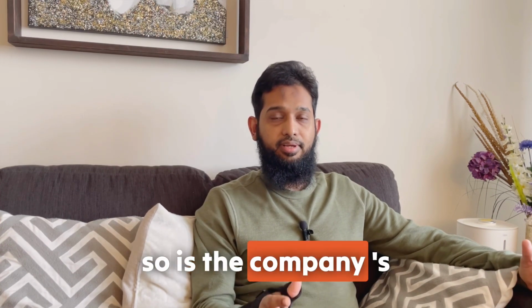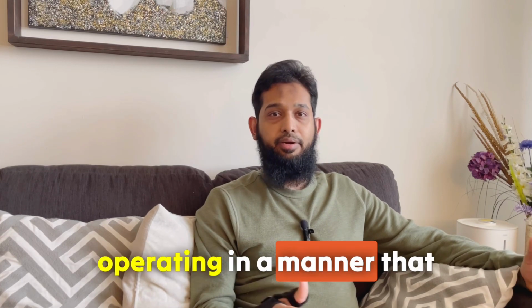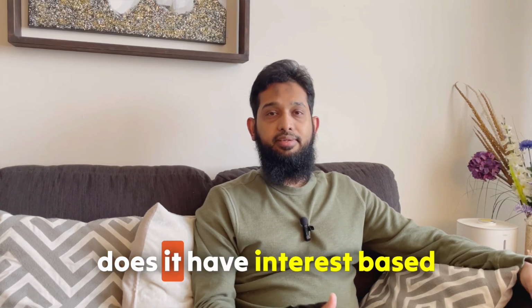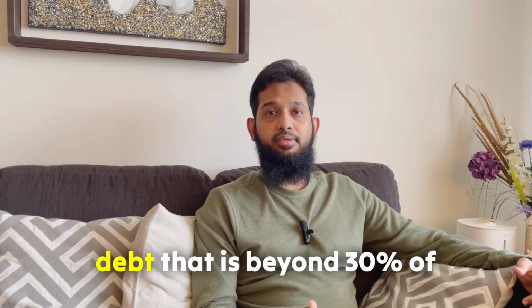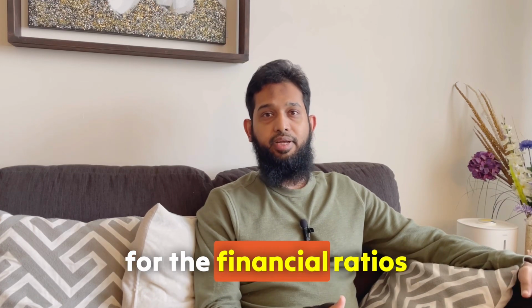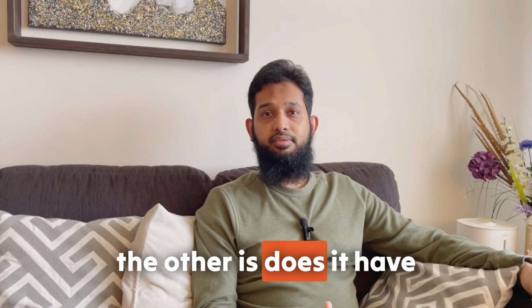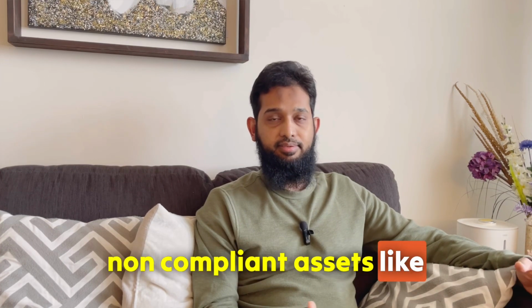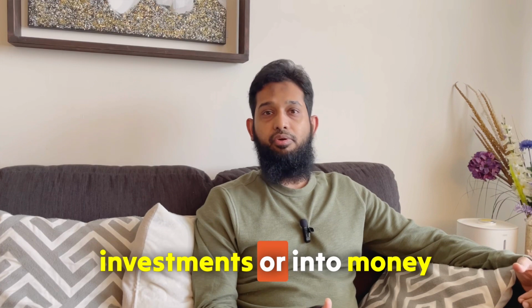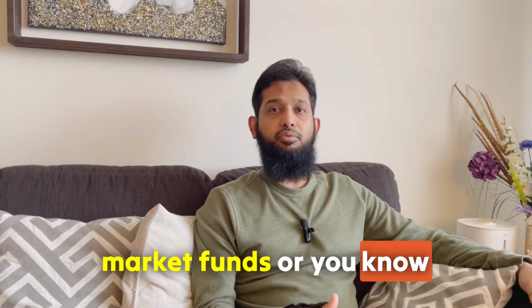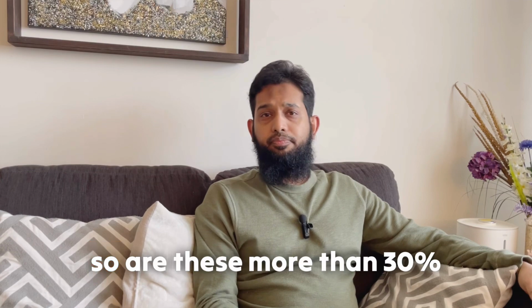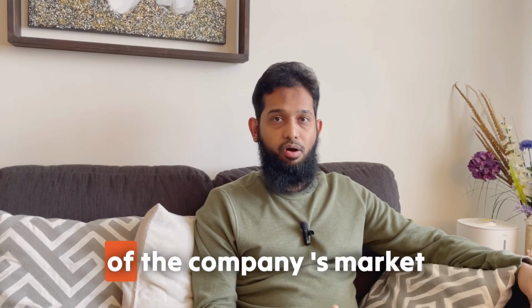The other aspect is the financial screening. So is the company operating in a manner that does not go against the Sharia standards? Does it have interest-based debt that is beyond 30% of its market cap according to AAOIFI standards? So that would be one screen for the financial ratios. The other is, does it have non-compliant assets like short-term investments or money market funds or those kind of things? So are these more than 30% of the company's market cap?